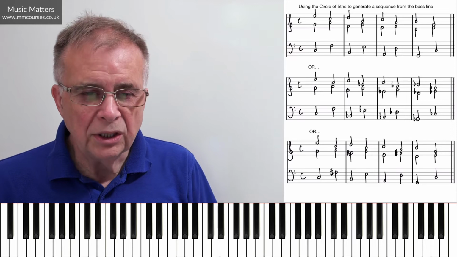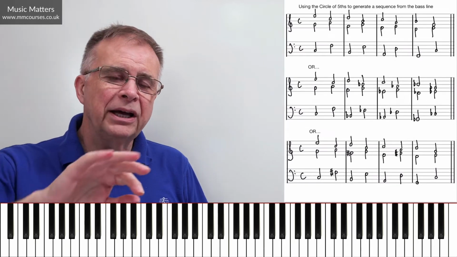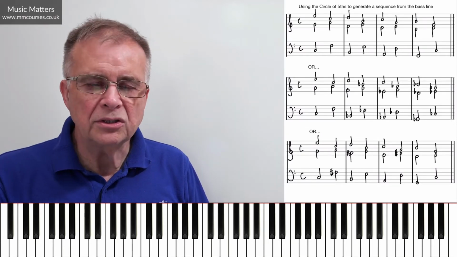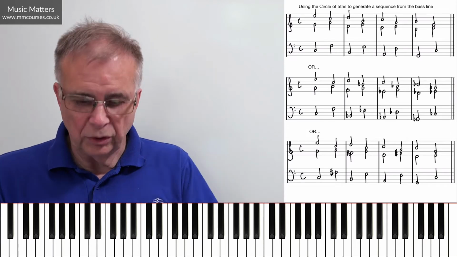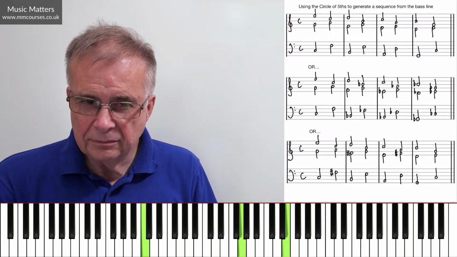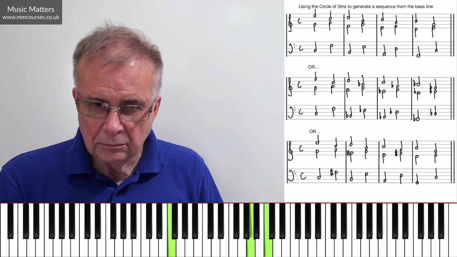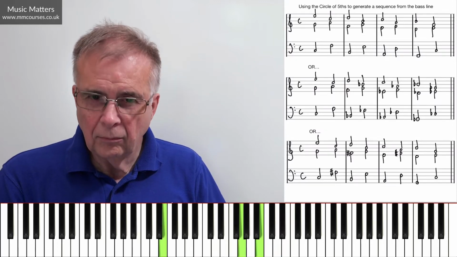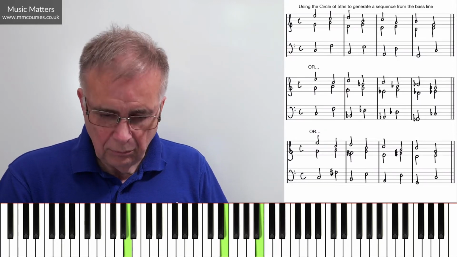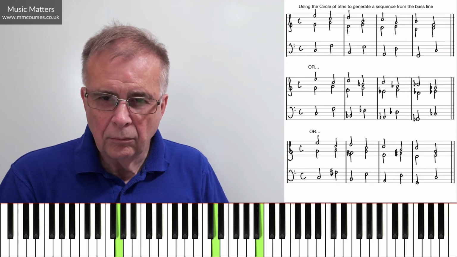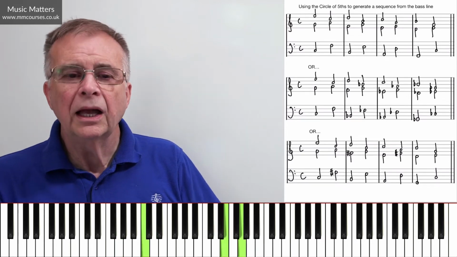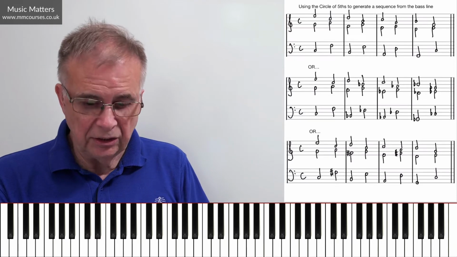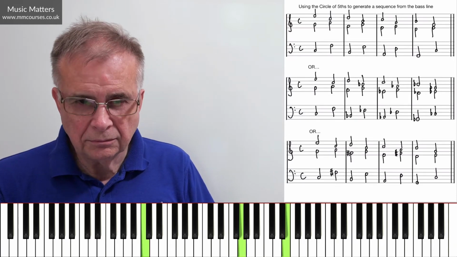But of course, you can decorate that. By using melodic notes around this framework, you could do something like this. Oh, and suddenly it's getting a bit more interesting. You could even have your bass moving.